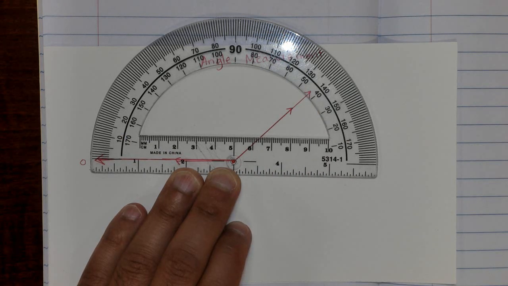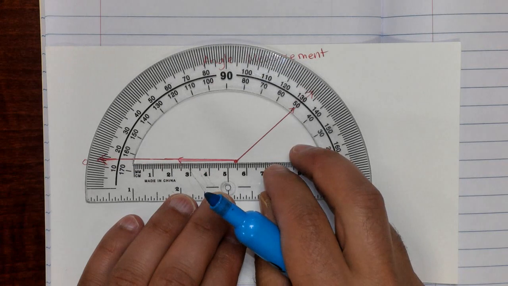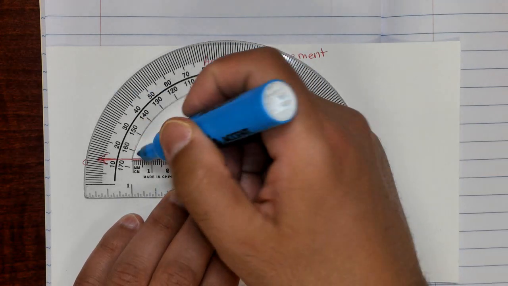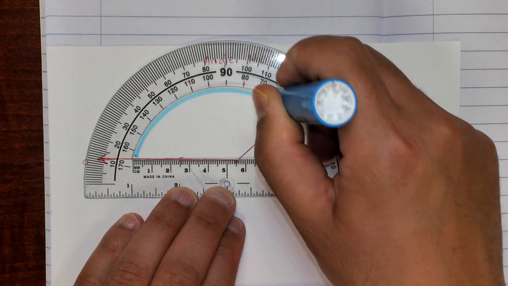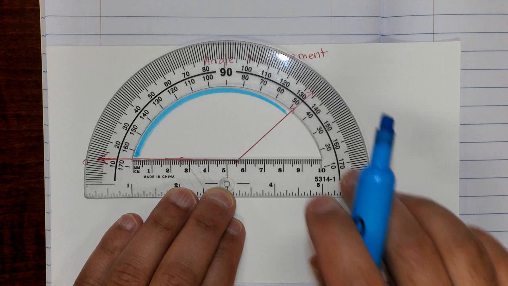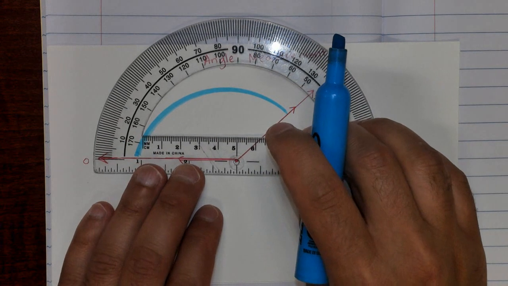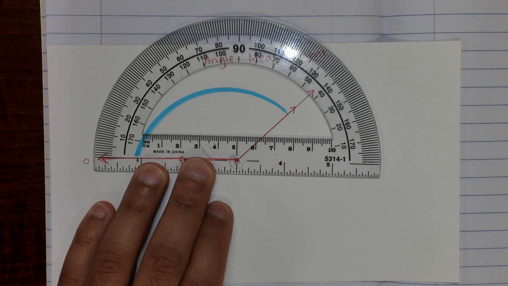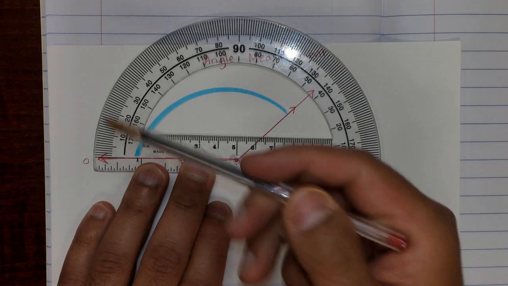An angle, basically, I need to measure this distance. Watch, I have to measure this opening. How much is this opening? So I'm going to rely on my protractor and on my scales. So let's count.